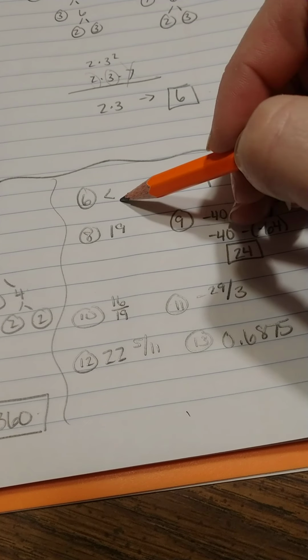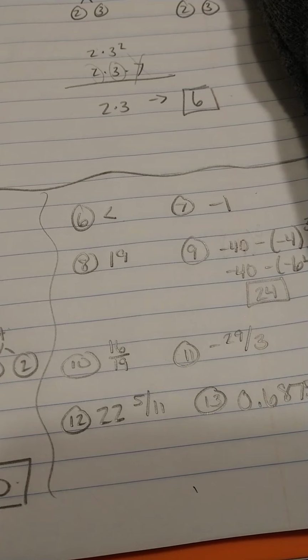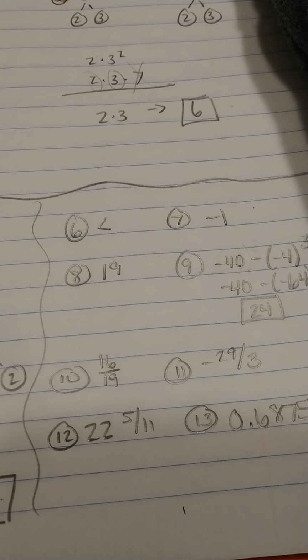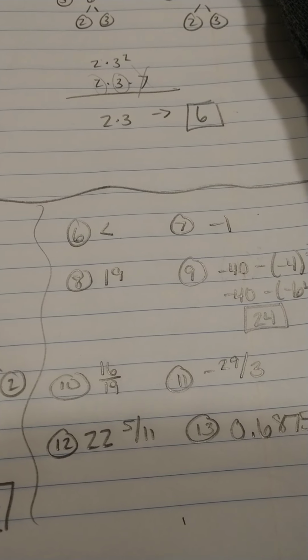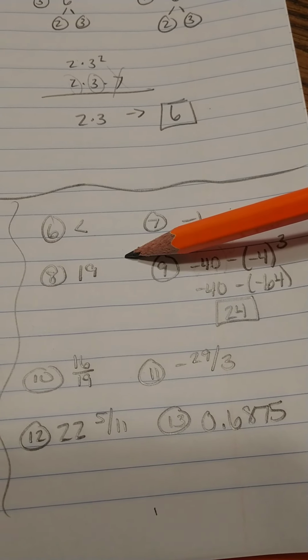Number 6, you should have had a less than. 7, hang on, I'm looking at the review on my computer and trying to keep up with what we're doing here. Oh, and I can't scroll like that. 7 was order of operations. You should have gotten a -1. 8 was 19.